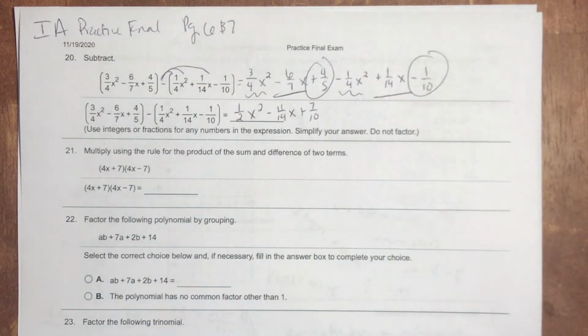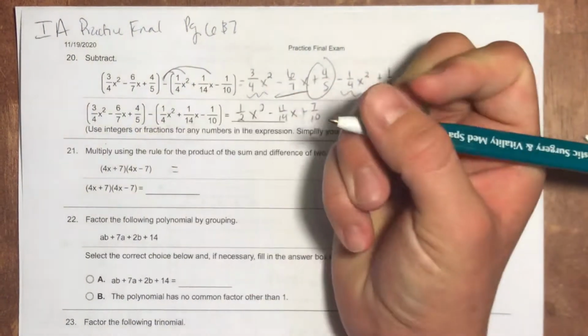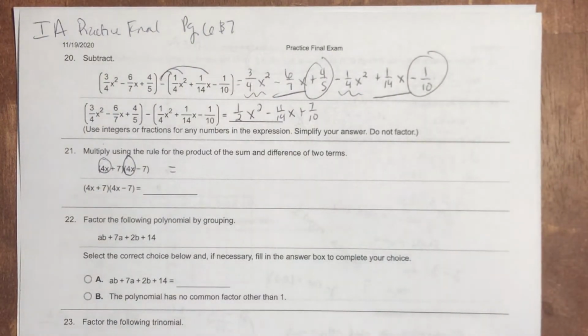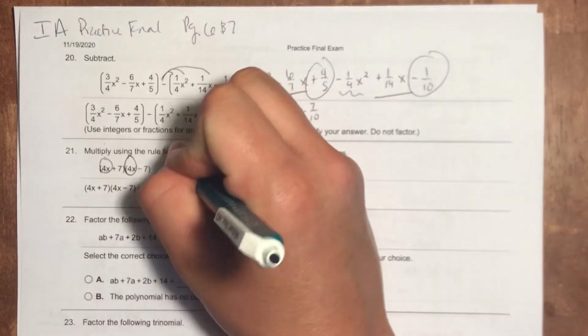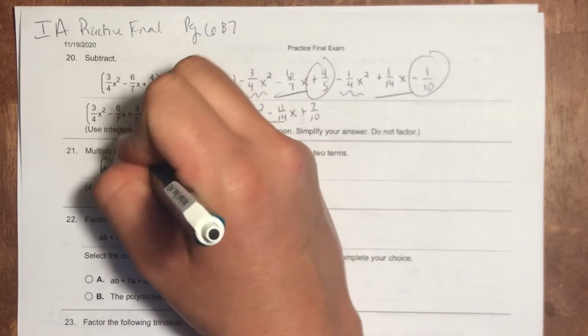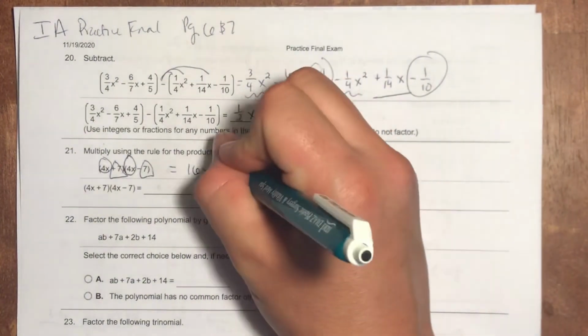Okay, number 21. Multiply using the rules for the product of the sum and difference of two terms. Okay, so we have 4x plus 7 times the quantity 4x minus 7. These are conjugate pairs, so you can use the shortcut. If you forget the shortcut, well, you can just FOIL. But the shortcut is, since we have conjugate pairs, we would just do 4x times 4x, or just 4x squared. So that would be 16x squared. And then minus 7 times 7 is 49.